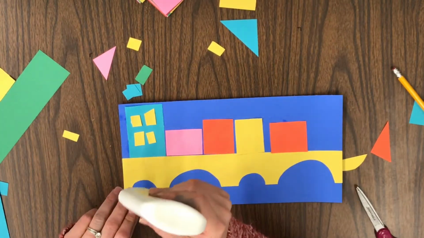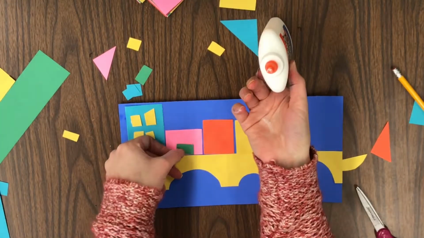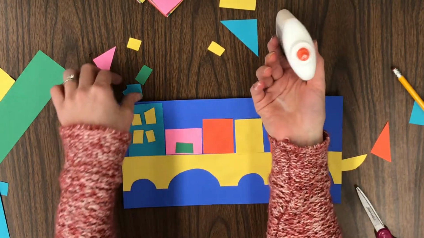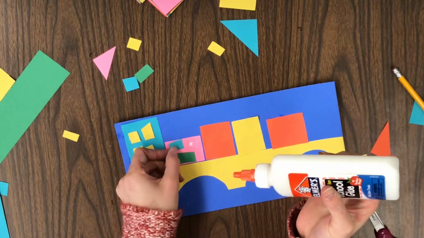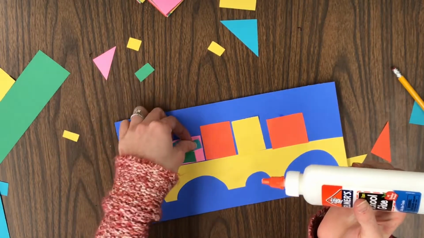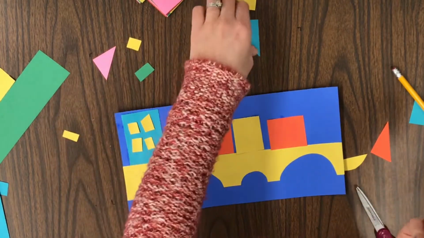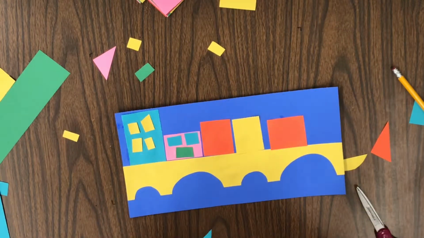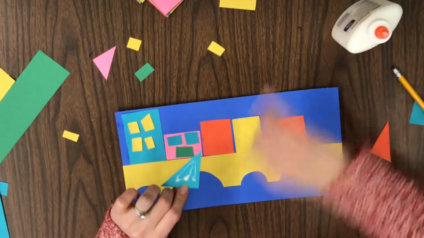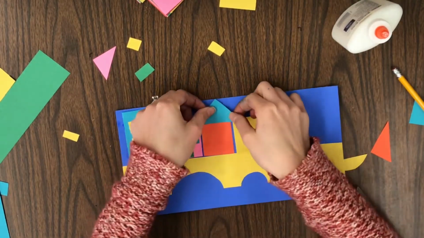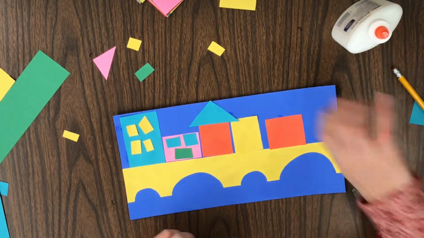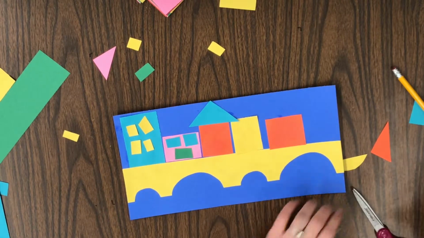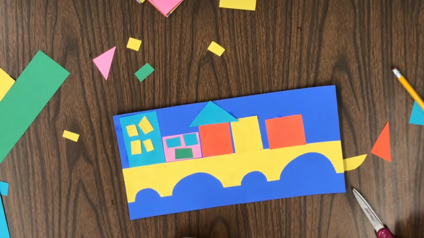Same with my doors. Tiny dot, stick it on. Don't want to forget about my roof. Smear it down, and so on. All right, I'm going to go through and I'm going to add all of my glue and my boats, and I'll be done.